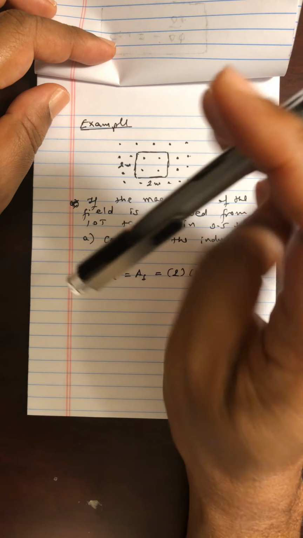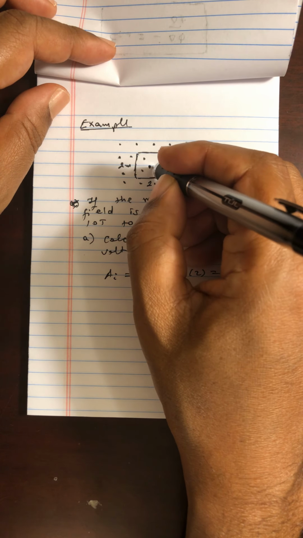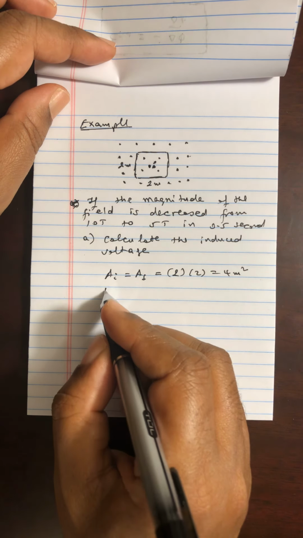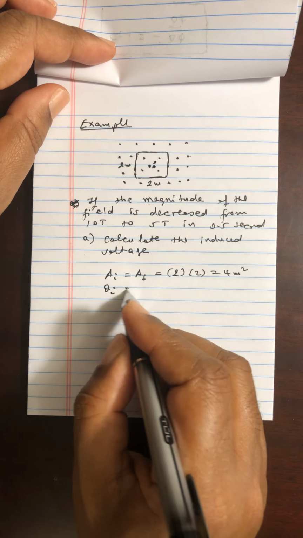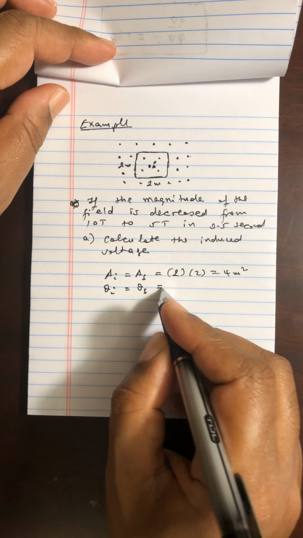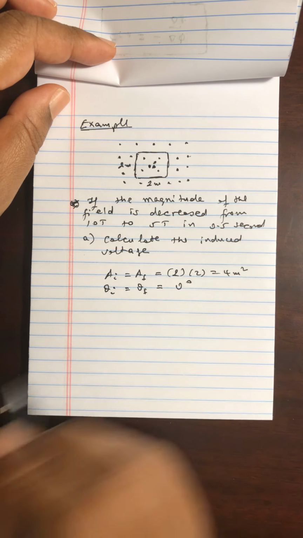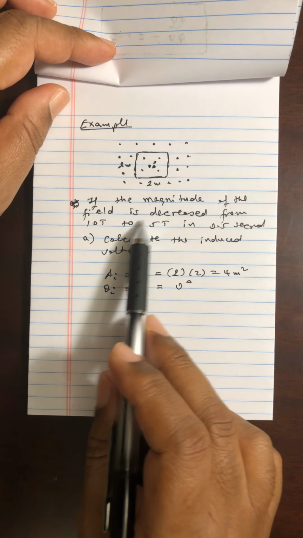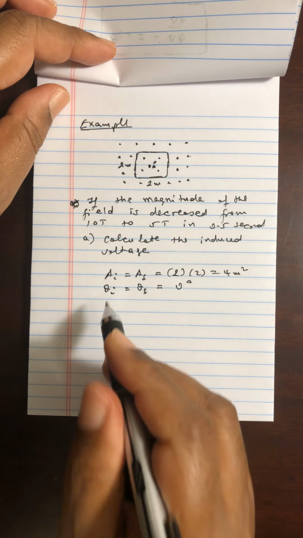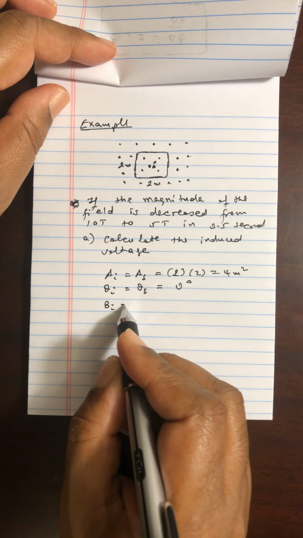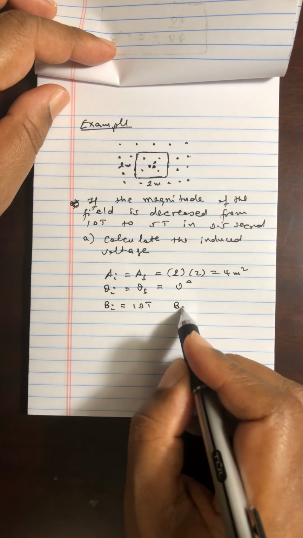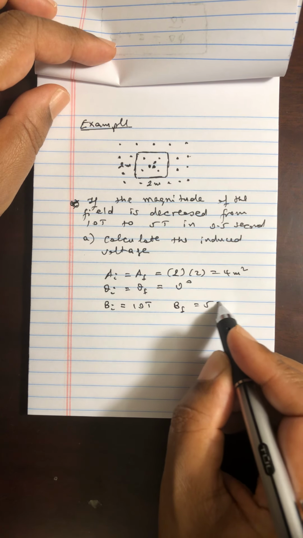So the area is perpendicularly out, the field is perpendicularly out, so the angle is 0. They're parallel. We can say theta initial equals theta final equals 0 degrees. Okay, the field is changing. It started from 10, then it went to 5 Tesla. So the initial field is 10 Tesla, but the final field is 5 Tesla.